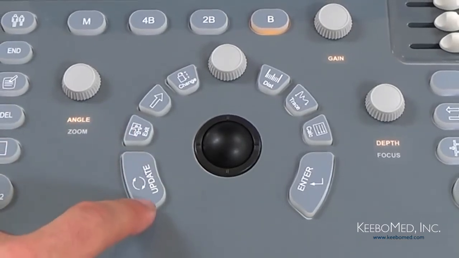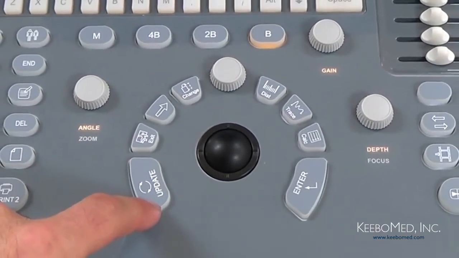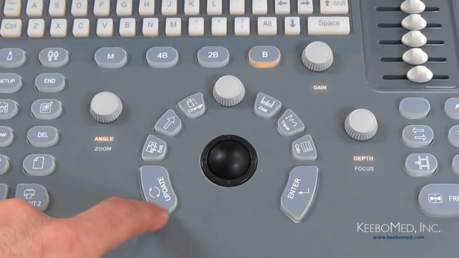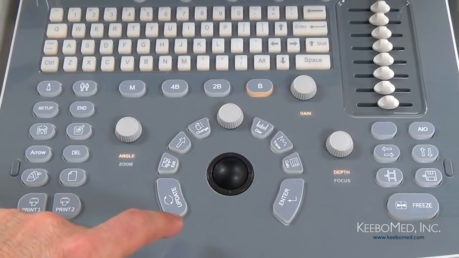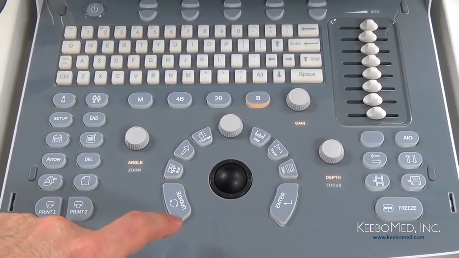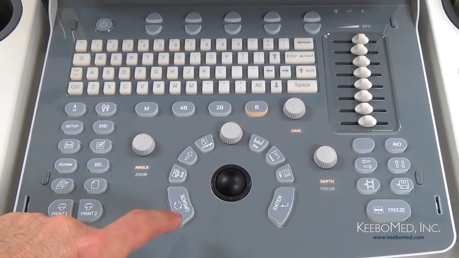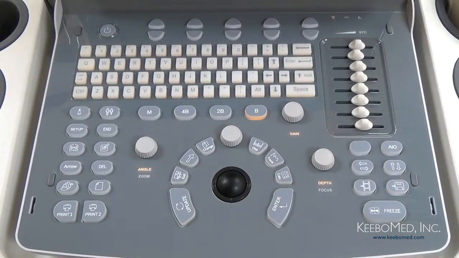And then finally we have the Update key, which can be used for several functions. It can either be used to make selections on certain menus, to change between the starting and ending point while making measurements, or to go back to the previous point while using the trace function.